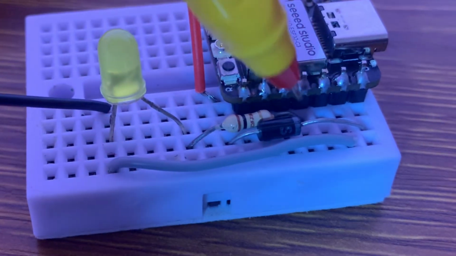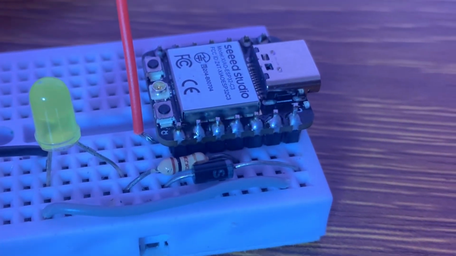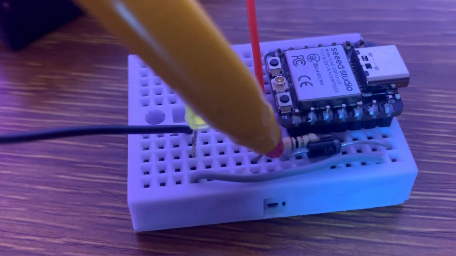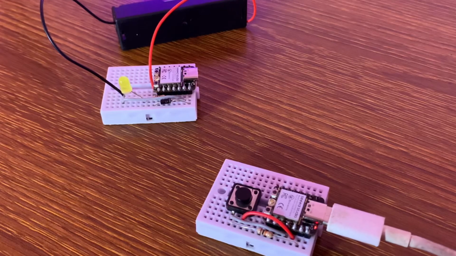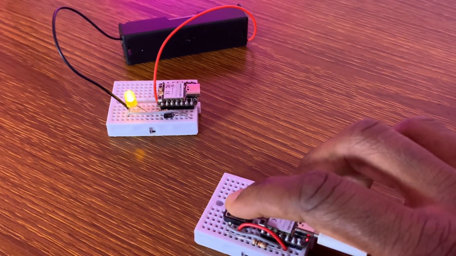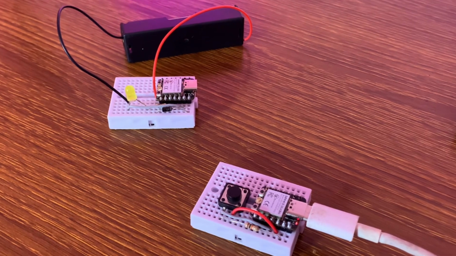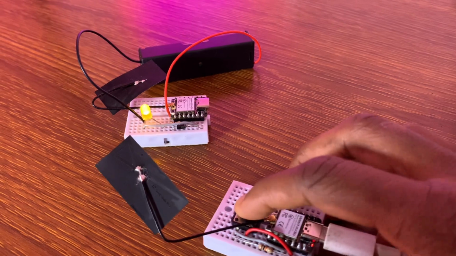The cathode of this diode will be attached to the 5 volt pin and its anode to the plus of the battery. Now we can test again. As you can see, it's working pretty well. Now we can add the antennas again, and it will work fine again.